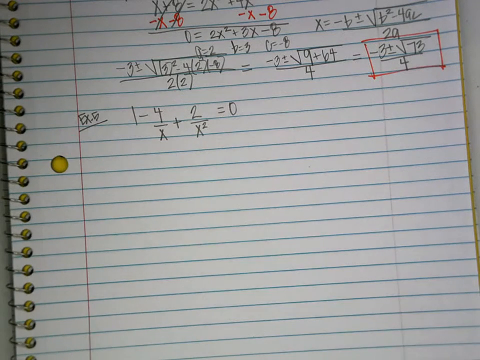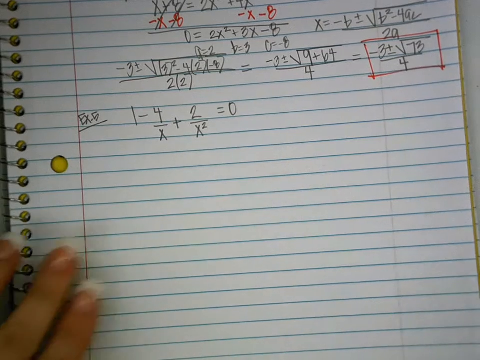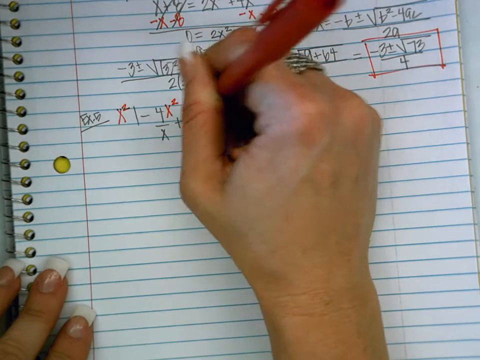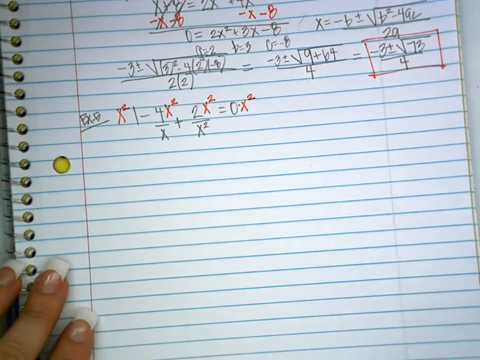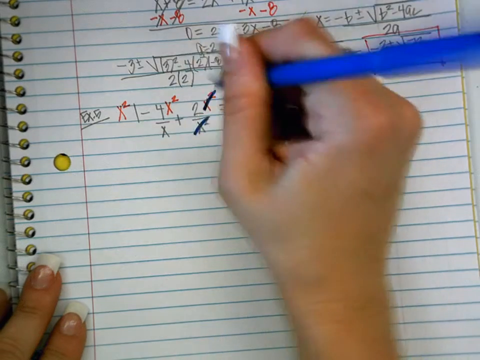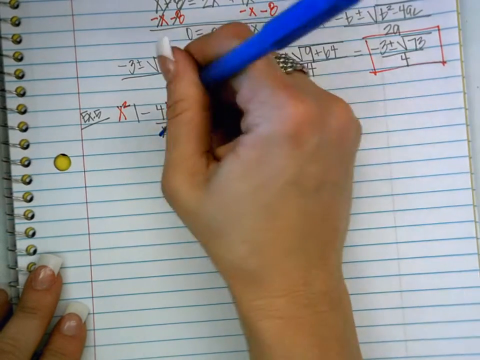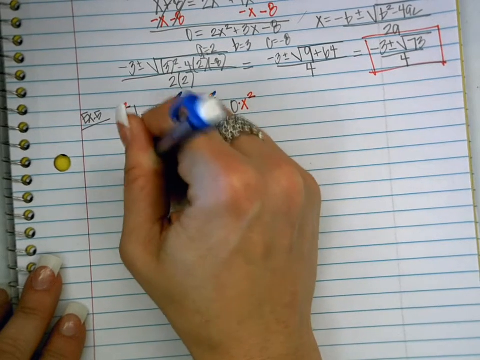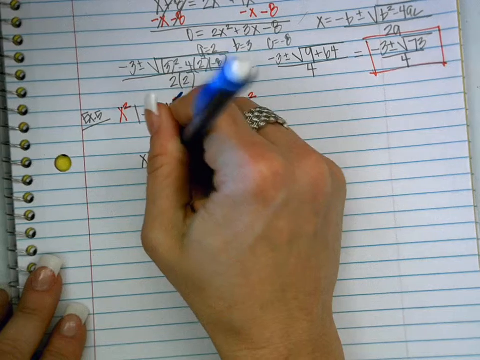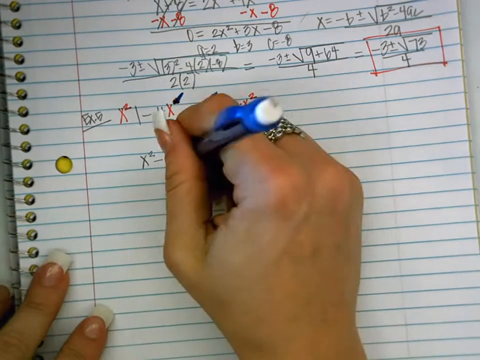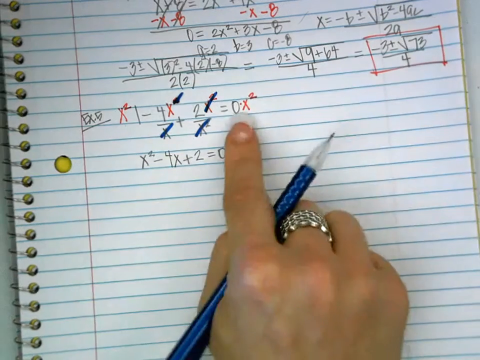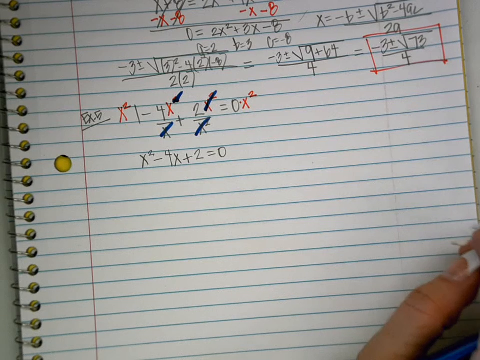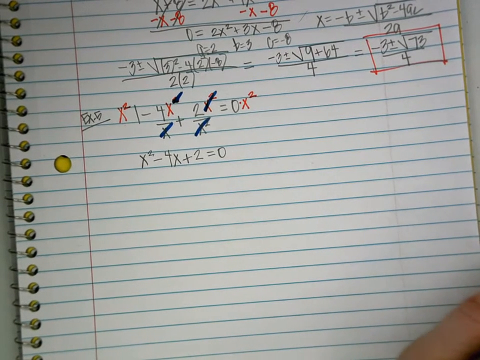So what do you have to multiply by to get rid of all these denominators? X squared. So multiply every part of this equation by x squared. Reduce where you can. And then multiply through. So x squared times 1 gives you x squared. Minus 4 times x is 4x. 2 times 1 is plus 2 equals 0. Remember, 0 times x squared is still 0. We're not adding. Then factor, set equal to 0, and solve.